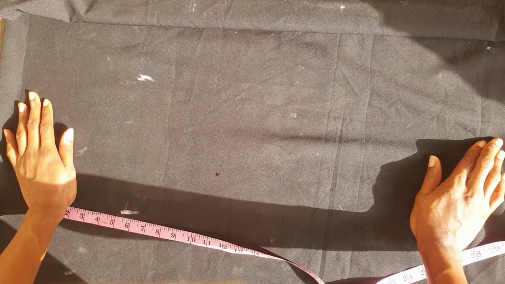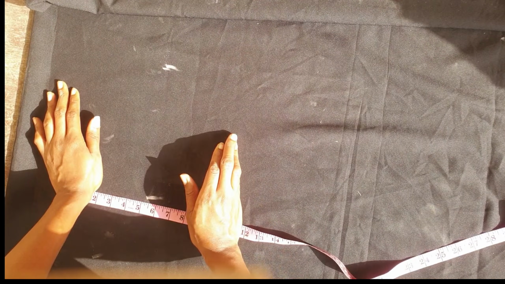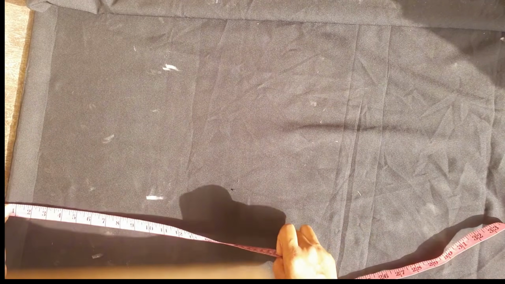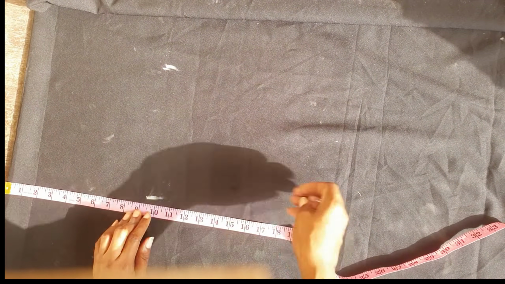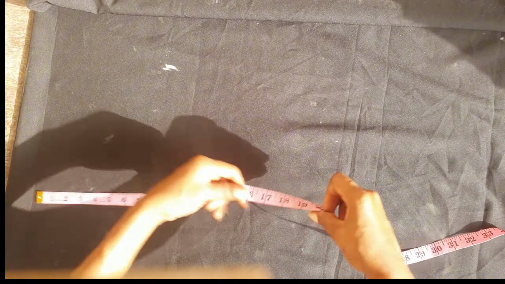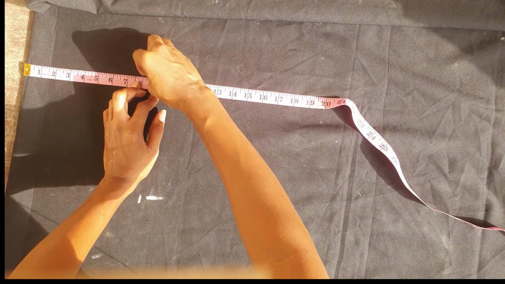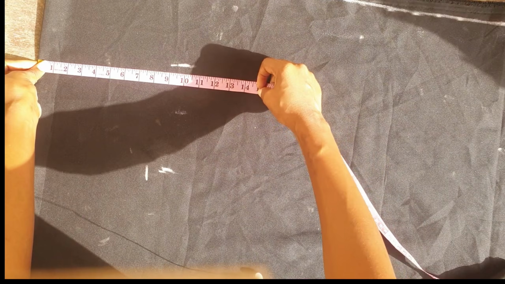When you are joining, when you open your fabric, on the outside of your material, you mark. You would have already marked your measurements. This is 36 here. This is 34 here, and this is for her bust.